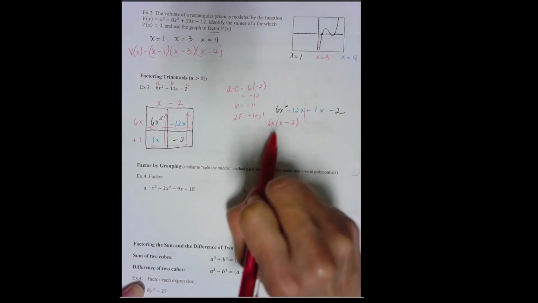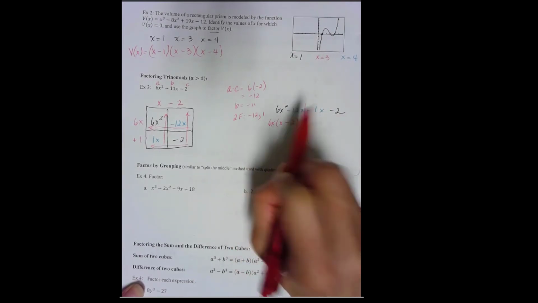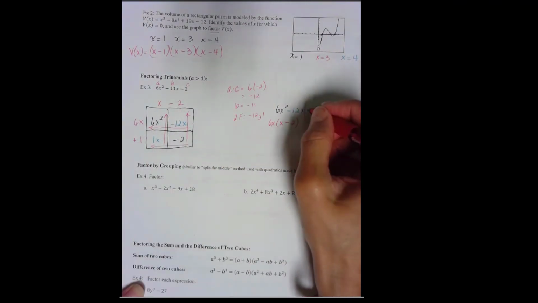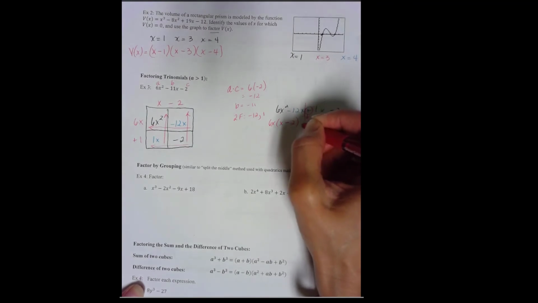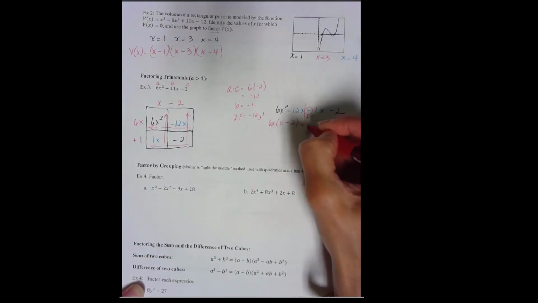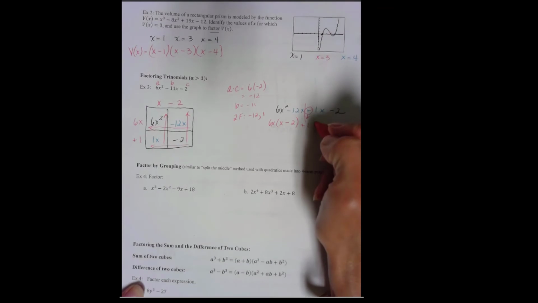6 times x is 6x squared. 6x times negative 2 is negative 12x. Same idea here. 6x times x is 6x squared. 6x times negative 2, x times 1, and then there. GCF from this, bring down your sign. The only GCF they have is 1, and so then we're left with x minus 2.